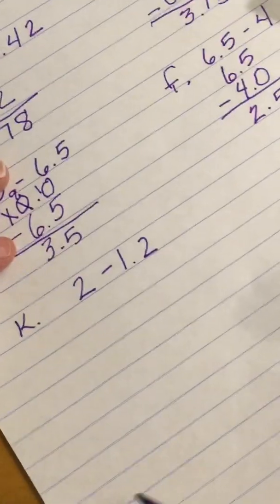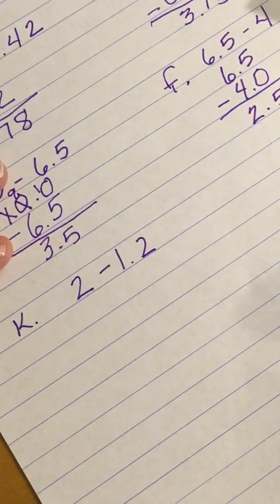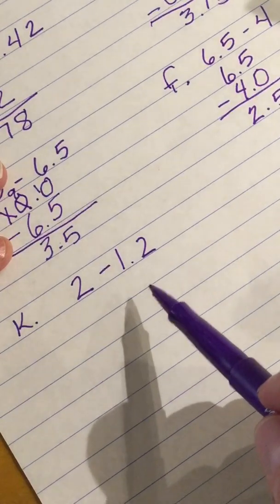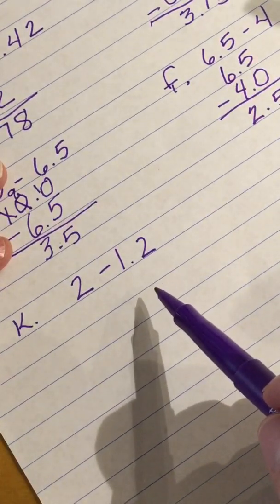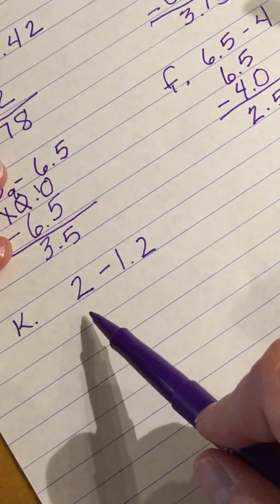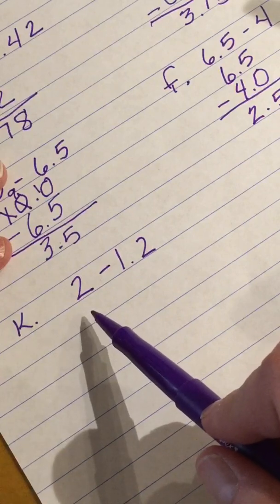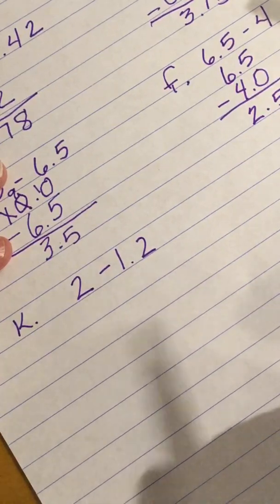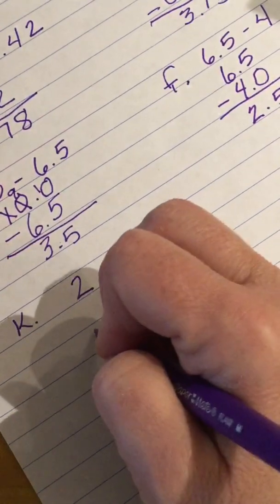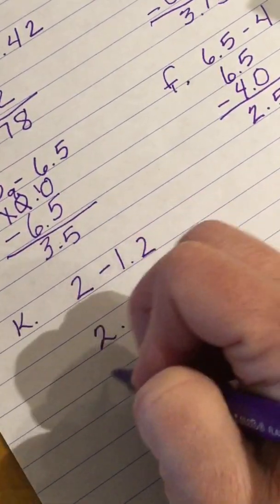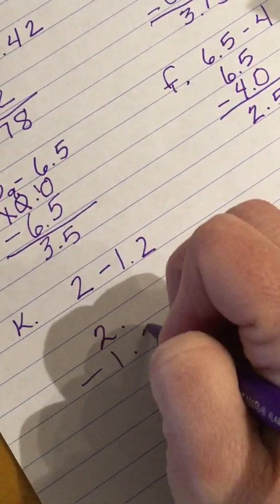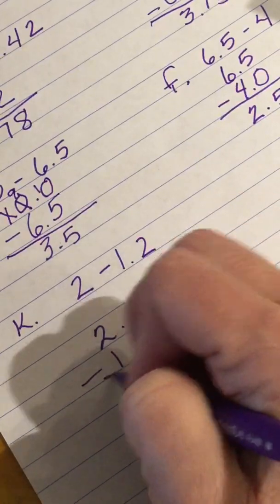All right, in K, Anissa poured 1.2 liters of cranberry juice from a full 2-liter container. And there we go, right there is your 2 liters. How much cranberry juice was left in the container? It says show your work. I'm going to take my 2. I'm going to subtract my 1.2. I need to put a 0 here.